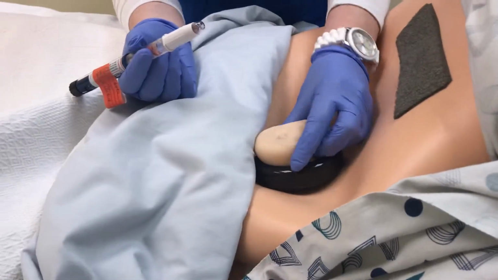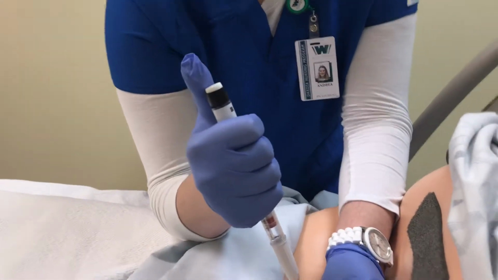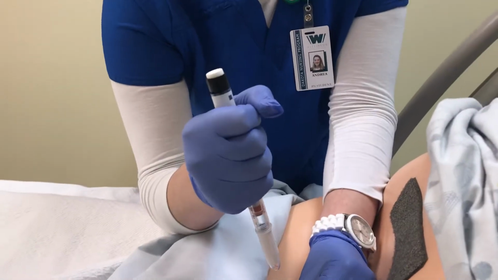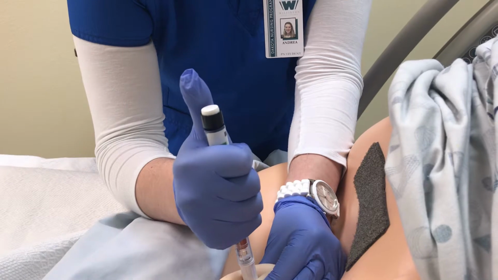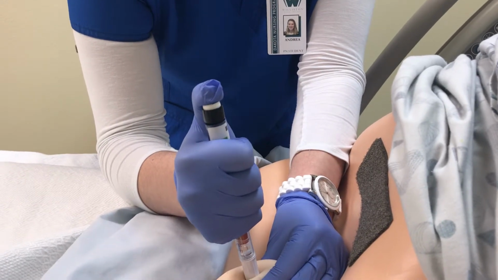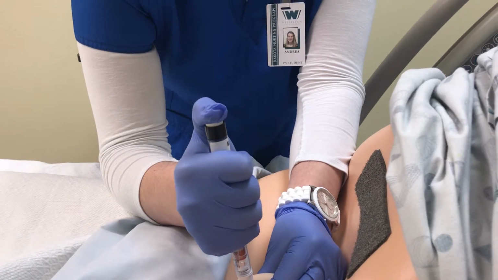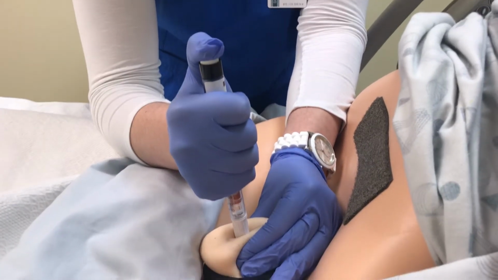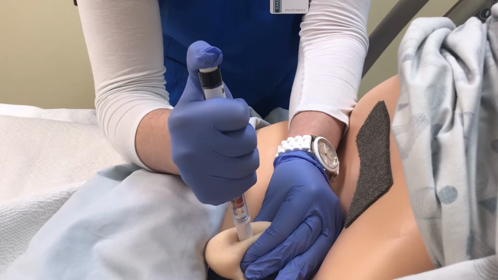So now that it's dry, I will pinch the skin. Okay, Shirley, on the count of 3, I'm going to inject it, okay? 1, 2, 3. Good. I'm going to go until I hear that click, and then I'm going to release and count for 10. 2, 3, 4, 5, 6, 7, 8, 9, 10.